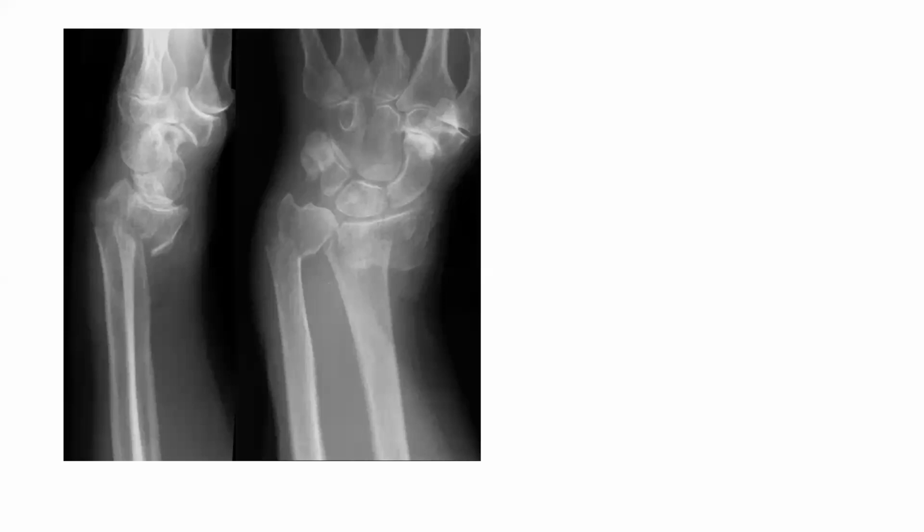A typical Smith's fracture is a distal radial fracture, but here there is an additional ulnar fracture also. Whether we can exactly call this Smith's is another issue, but it quite rightly fits the typical direction of displacement as in a case of Smith's fracture.